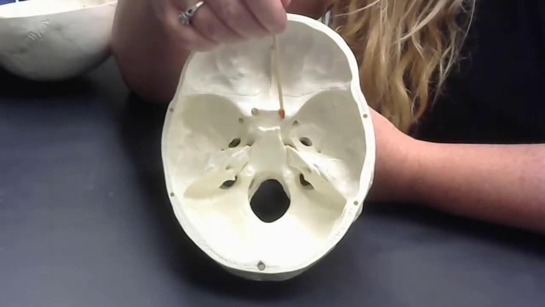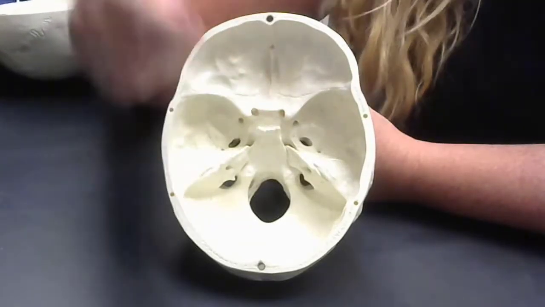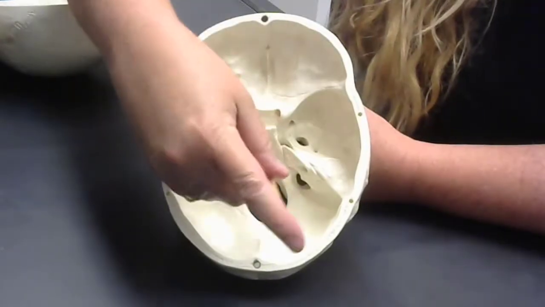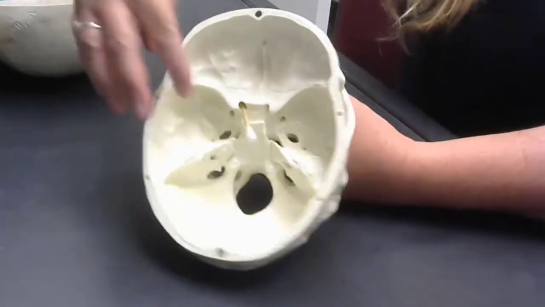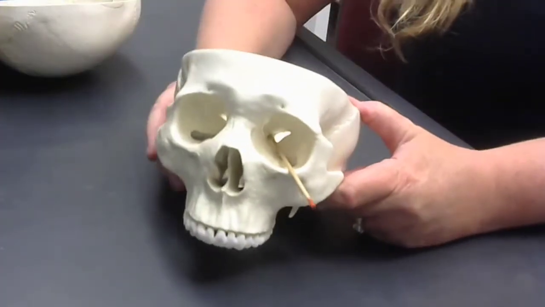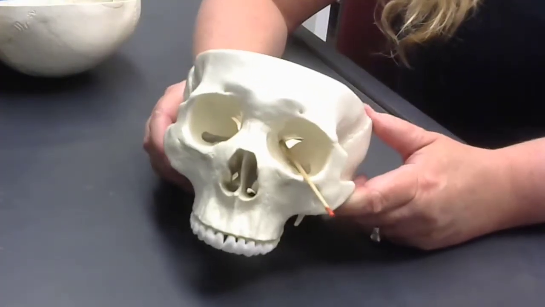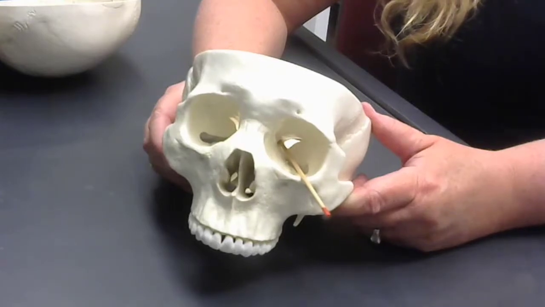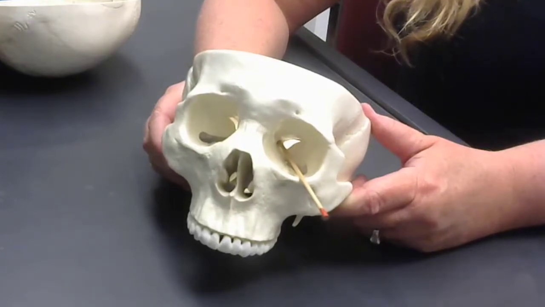Okay, the optic foramina. Now, if I put this through, I could also ask you, on a practical exam, the optic foramina in this view too. So that is the optic foramina.